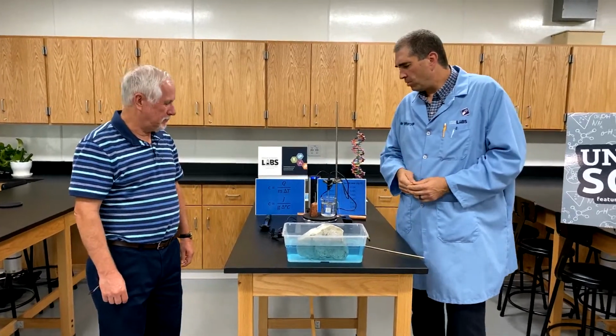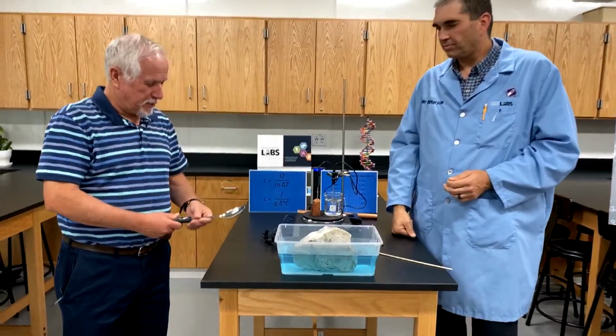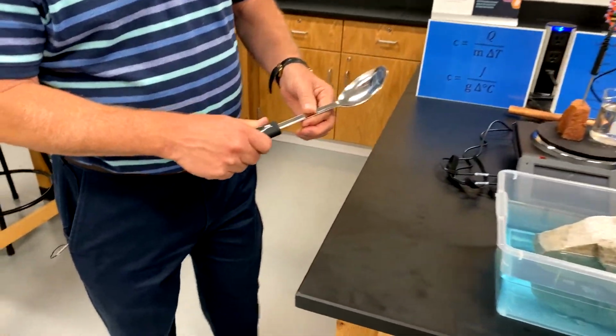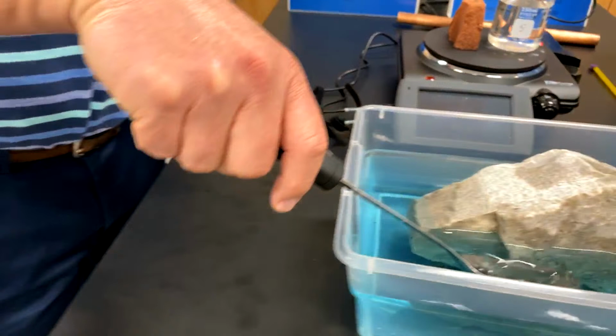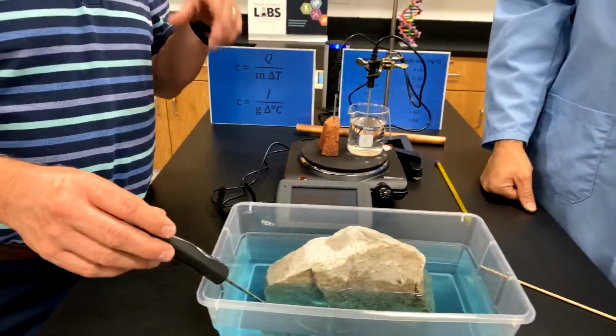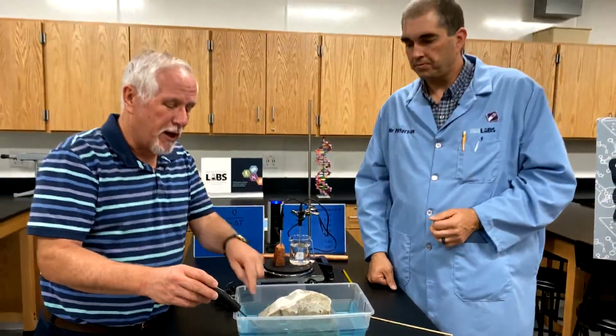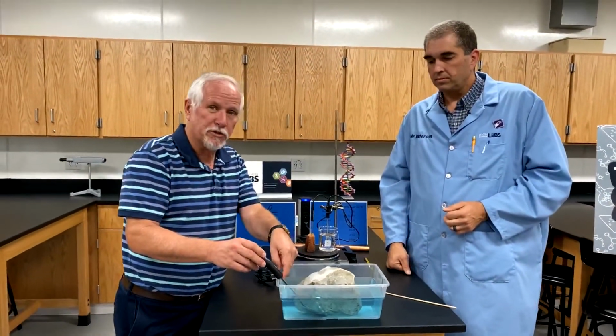You've got a spoon over there. Oh, yeah. This is a steel spoon. Most spoons like this are. And if I put it into some hot water... what we talked about is conductivity. Metals tend to conduct heat very well, and electricity. And so what will happen is the heat will flow through this thing.